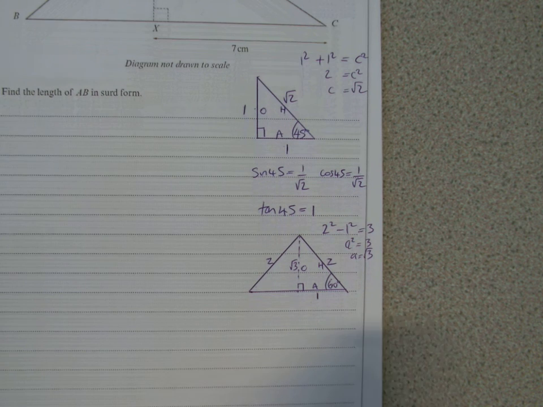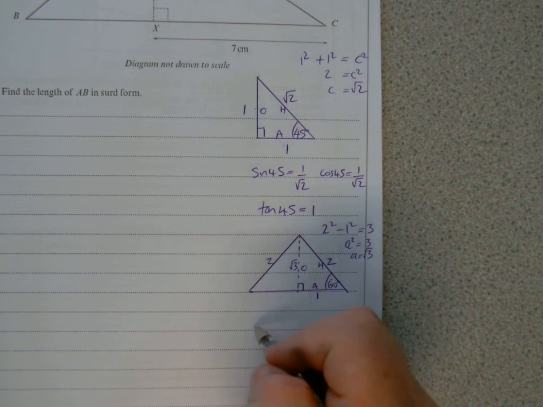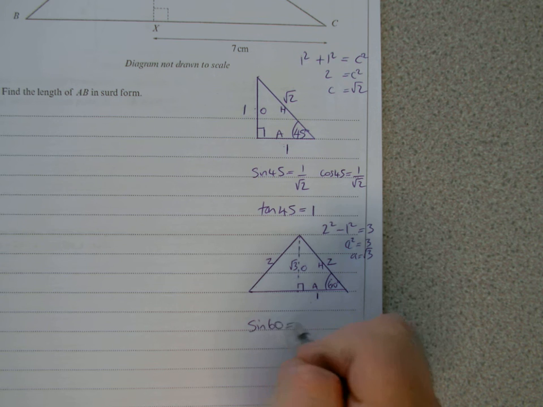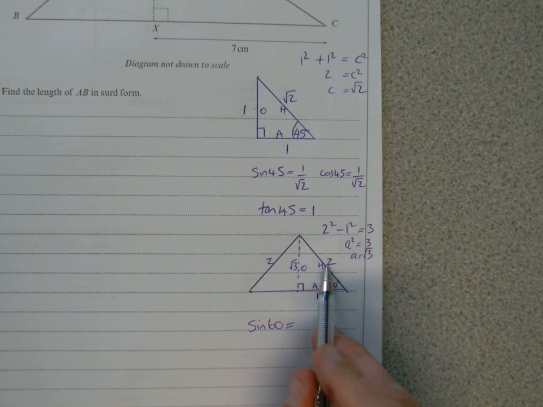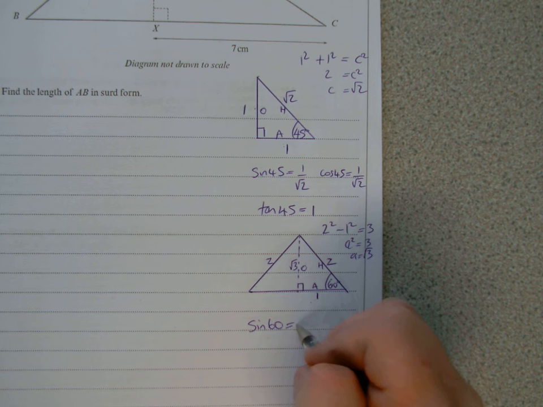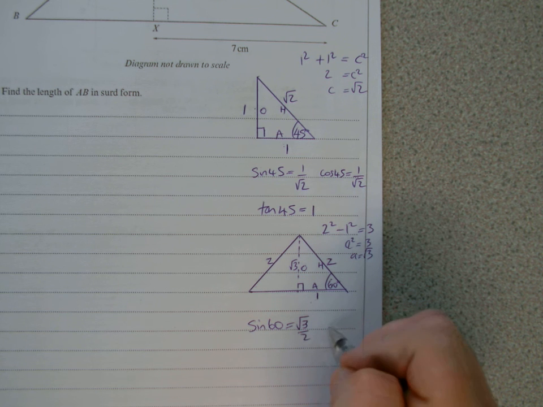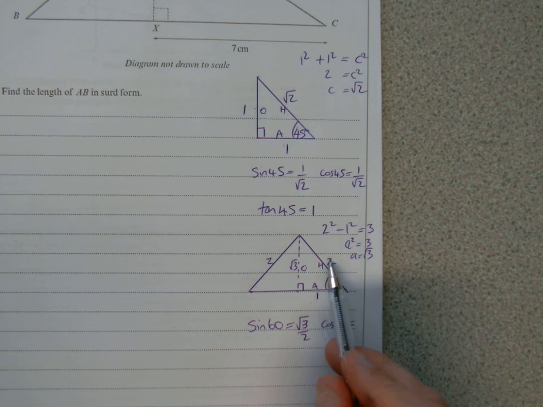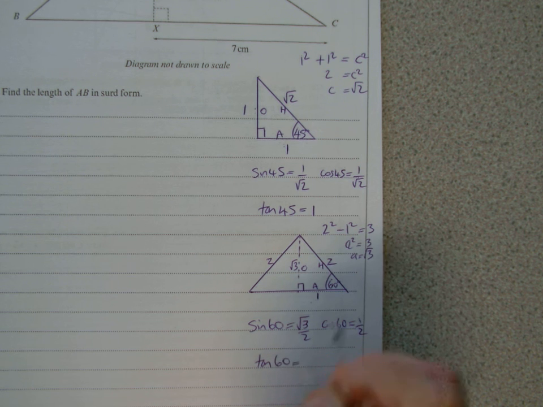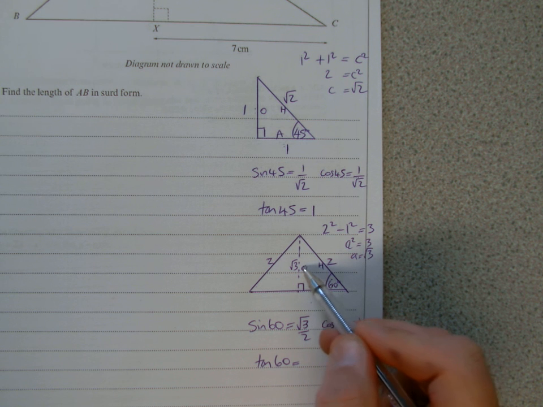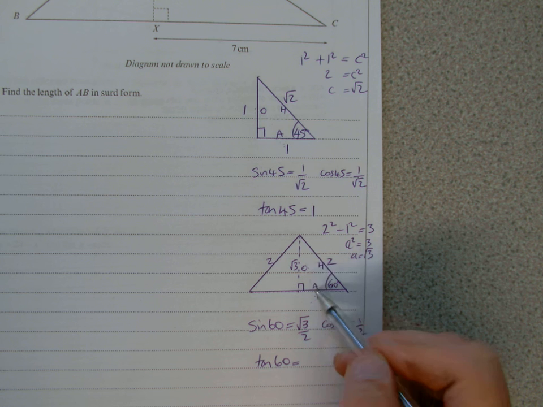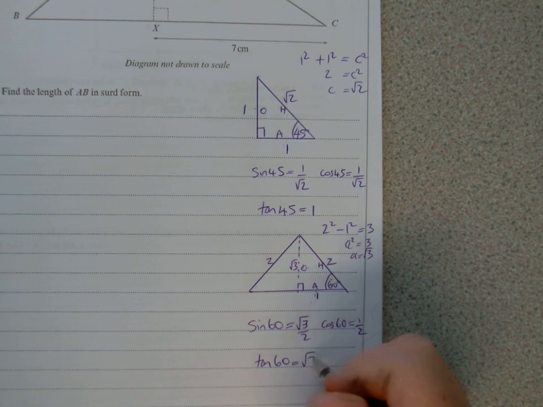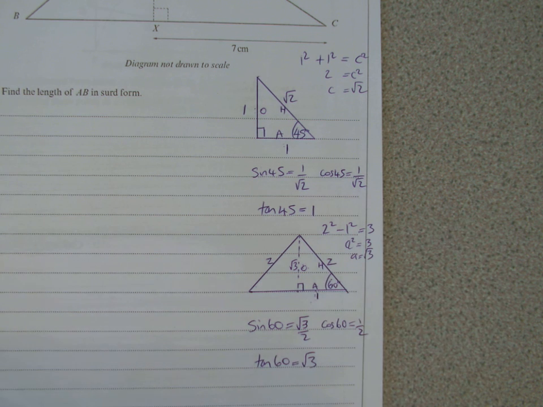And then I can get my cos 60, my sine 60, my tan 60. So sine 60 would equal opposite over hypotenuse, so root 3 over 2. My cos 60 would be my adjacent over hypotenuse, that'll be 1 over 2. And then my tan 60 will equal opposite over adjacent, so root 3 over 1, which is just root 3. So we can use these calculations to help us work out AB in the next video.